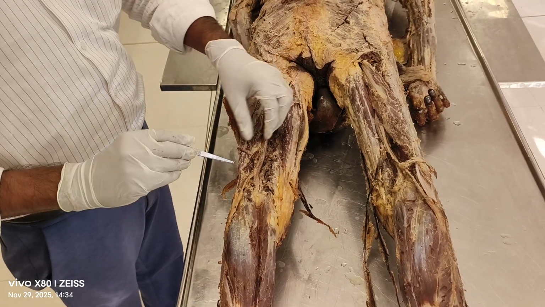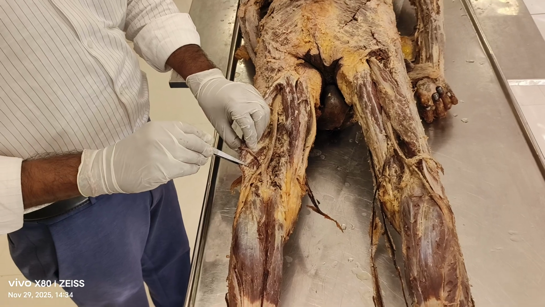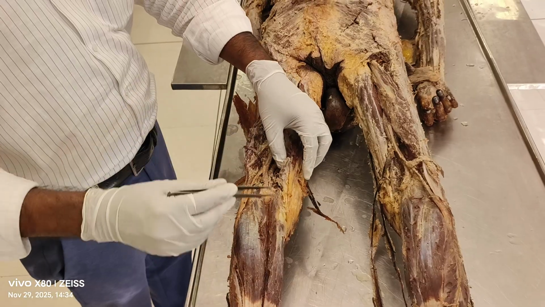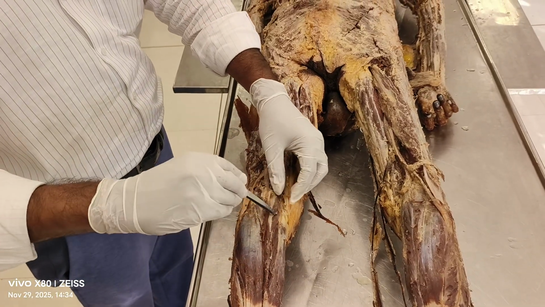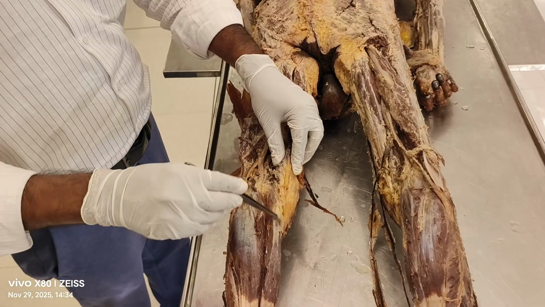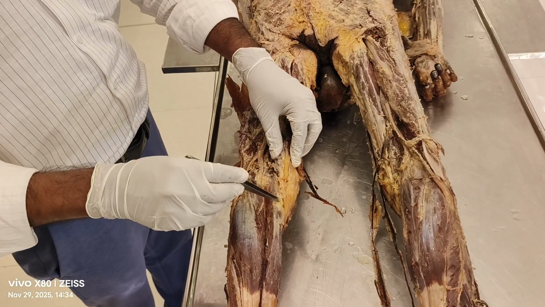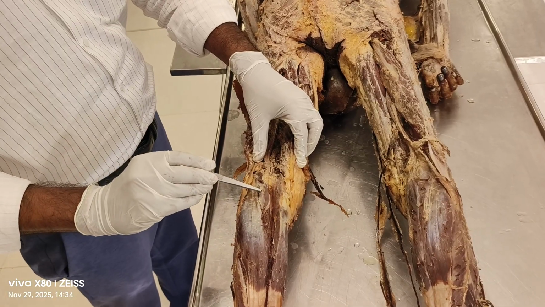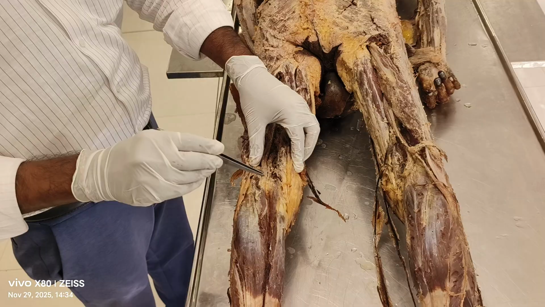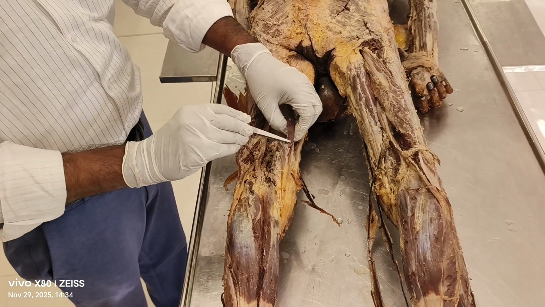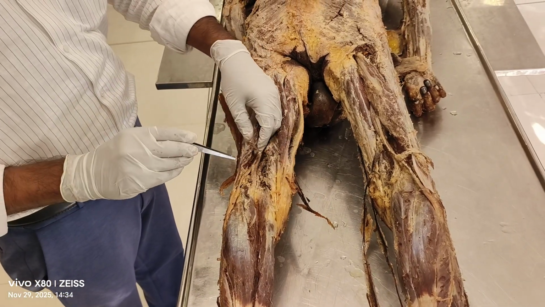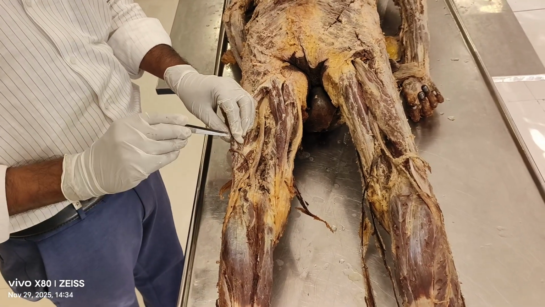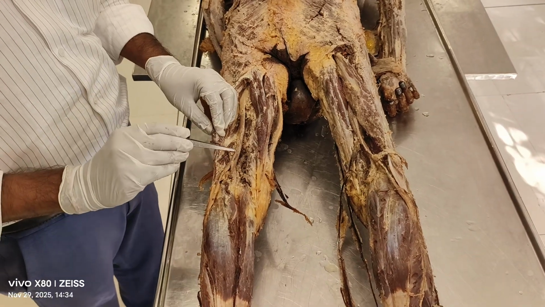So superior laterally by the biceps femoris, superior medially by the semitendinosus and semimembranosus, inferior medially, this is the one we call the medial head of gastrocnemius, inferior laterally the lateral head of gastrocnemius. Lateral head of gastrocnemius, medial head of gastrocnemius, semitendinosus, semimembranosus, biceps femoris. These are the four muscles making the boundaries of the popliteal fossa.